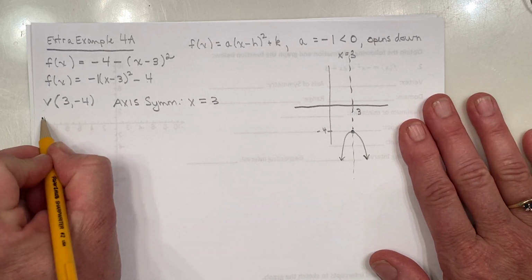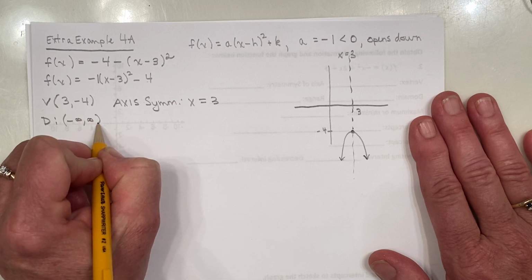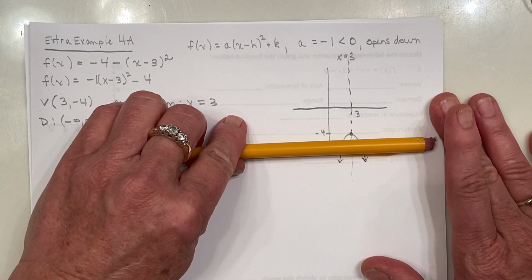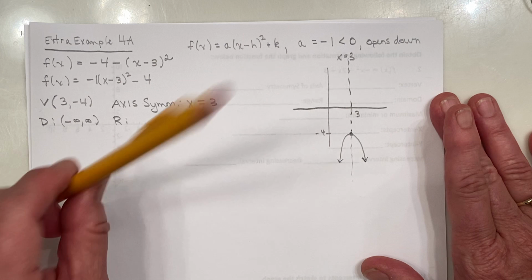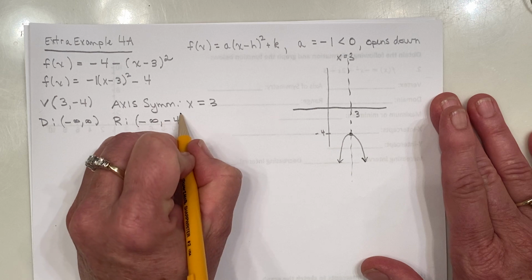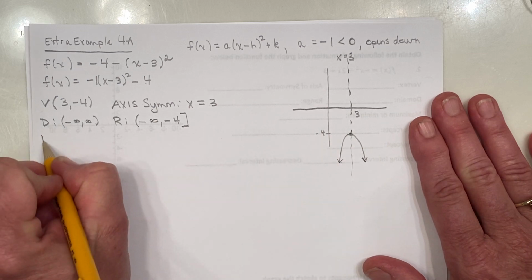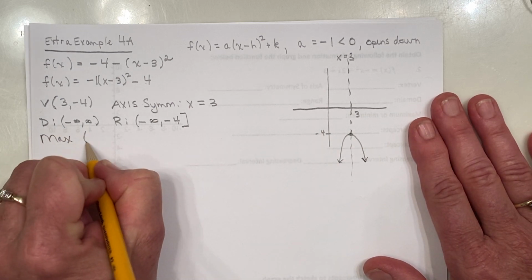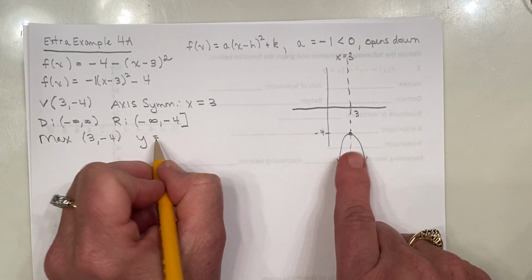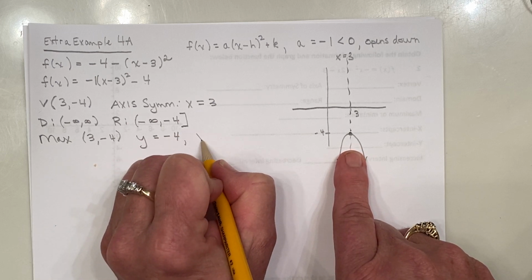All right, some of the things we were asked for was the domain, so I'll let uppercase D be the domain. That's always all real numbers on a polynomial. Okay, now the range. Well, the range is going to come from -infinity, and the graph's only going to go as high as y equals -4. So we have to start at -infinity, and then we're going to go to -4, and we'll include that. We have an absolute maximum, and that ordered pair is 3, -4. But again, if they ask, remember the maximum is y equals -4, and it occurs at x equals 3.